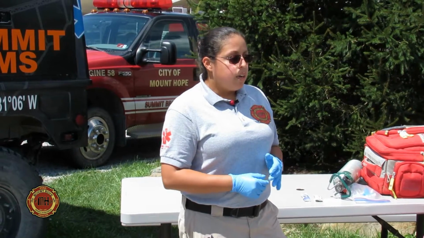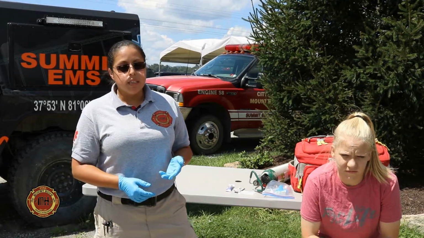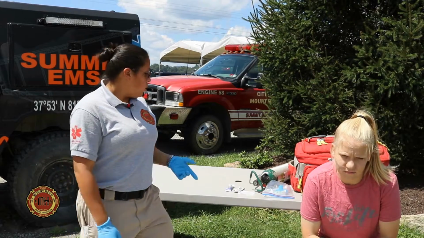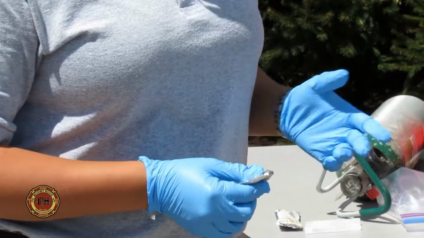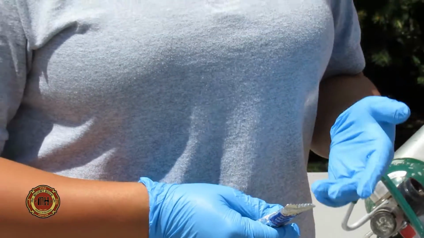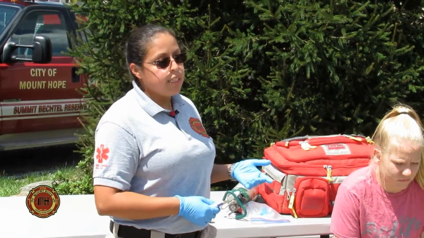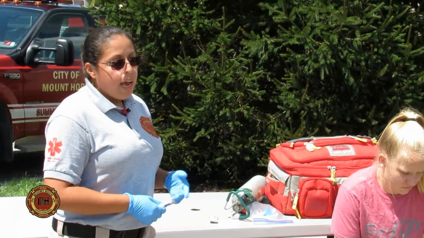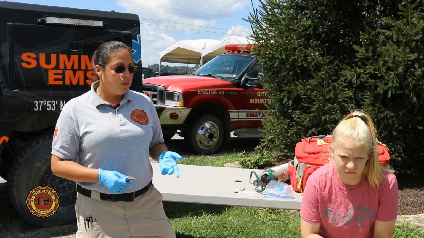If you're having moderate distress and you have a heart rate less than 130, you want to do your albuterol. You're going to need 5 milligrams of albuterol with Atrovent, and that creates your duoneb. Your Atrovent dose is 0.5 milligrams. You're going to have your oxygen at 8 to 10 liters per minute. And if Atrovent is contraindicated, then you're just going to do the albuterol.